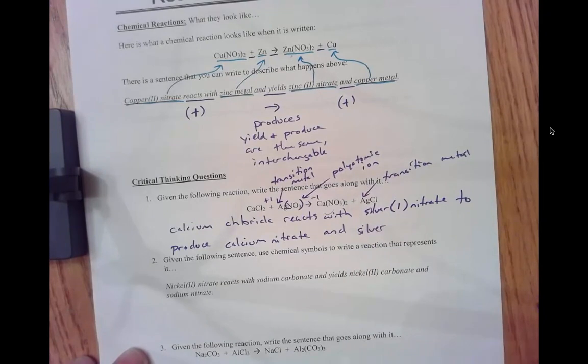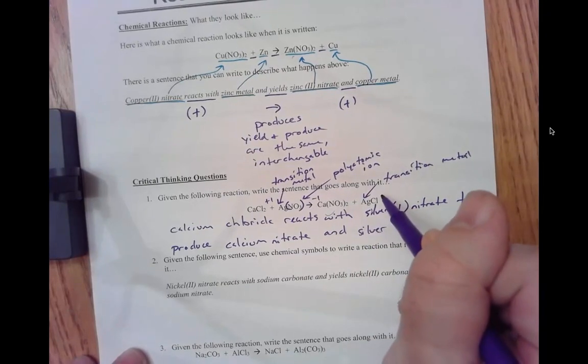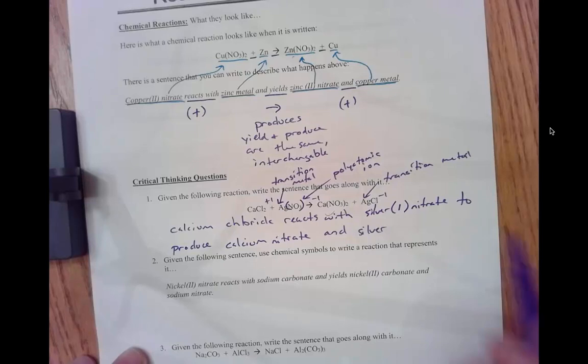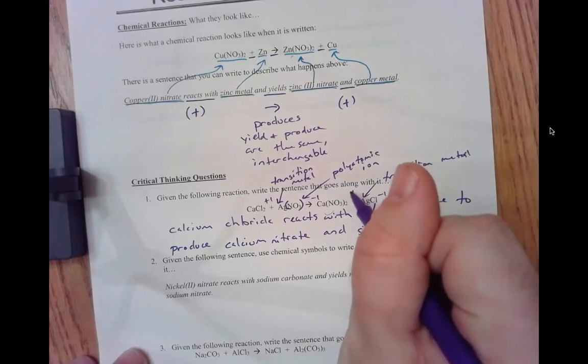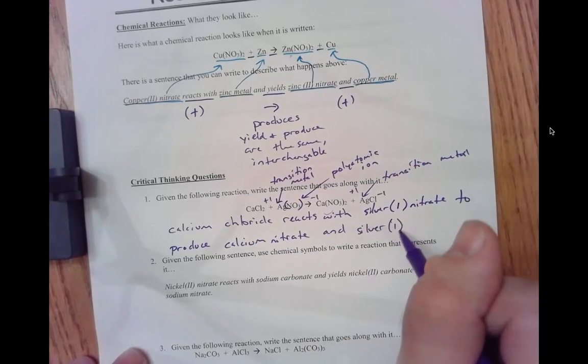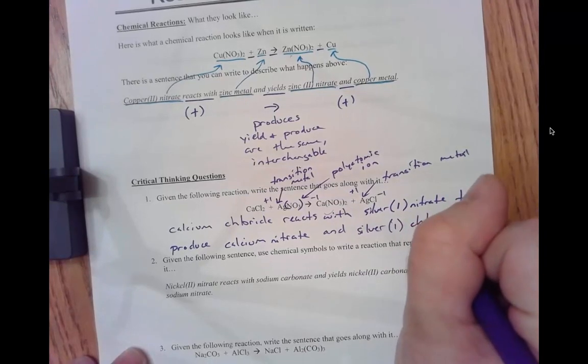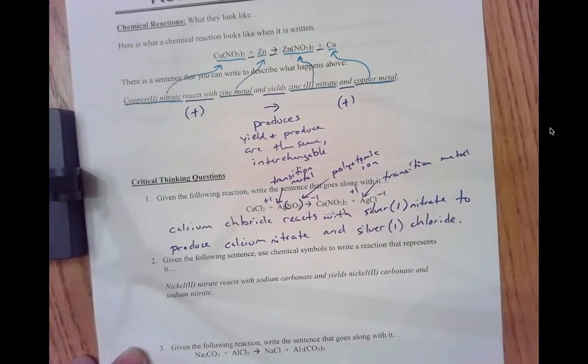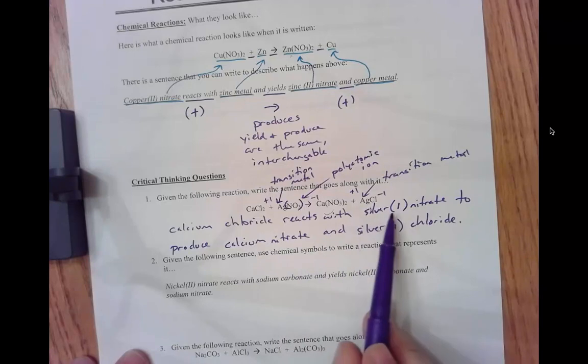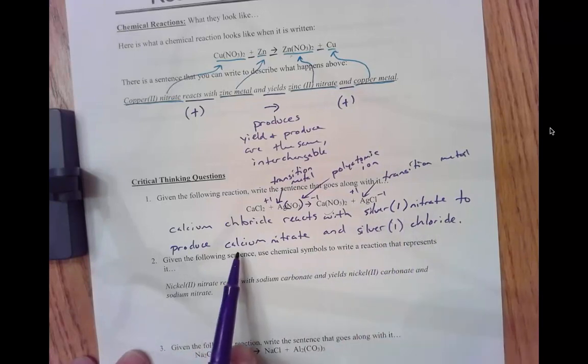We can calculate the charge. The charge of chlorine, because it's in column 17, is -1. That means our charge of silver must be +1. And then because chlorine's negative, we change the ending to ide. Becomes silver 1 chloride. So we see here that this formula is calcium chloride reacts with silver 1 nitrate to produce calcium nitrate and silver 1 chloride.